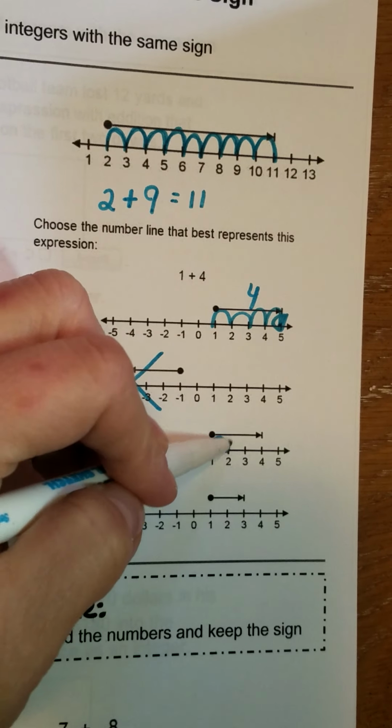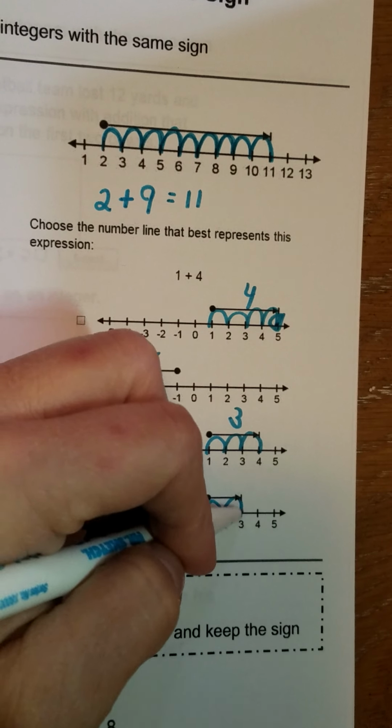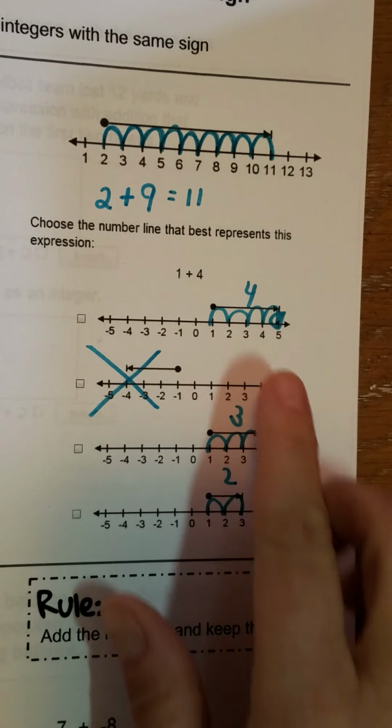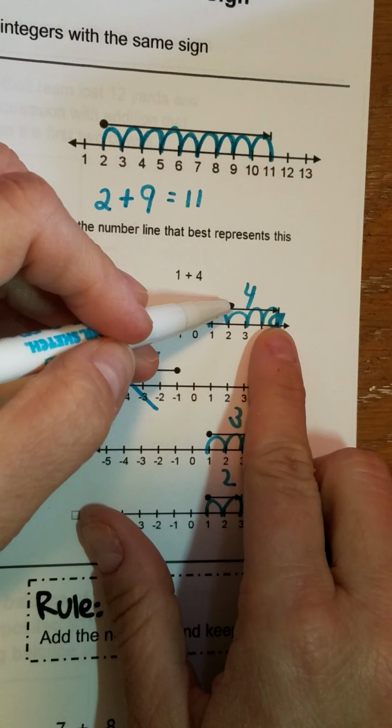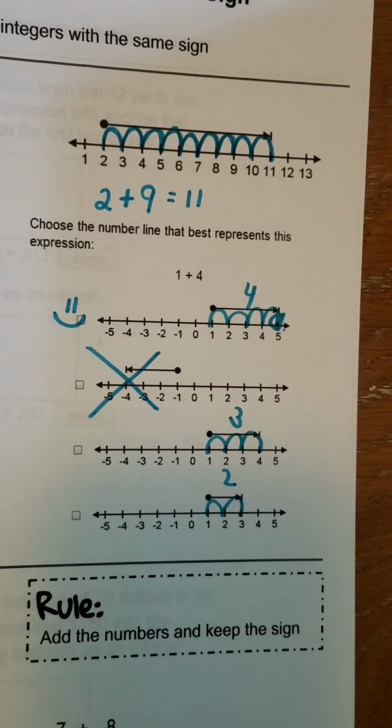This one here, 1, 2, 3. This only hops 3 times. And this only hops 2 times. So I started at 1 and I hopped 4. This answer right here is the one that I want to choose.